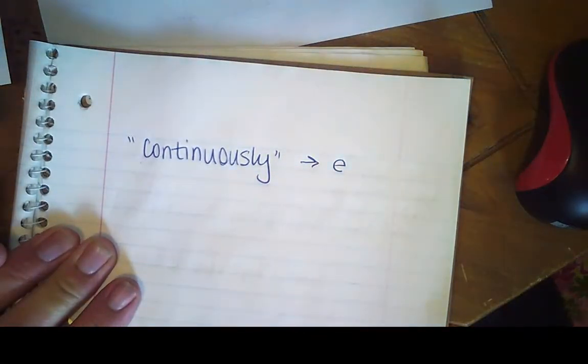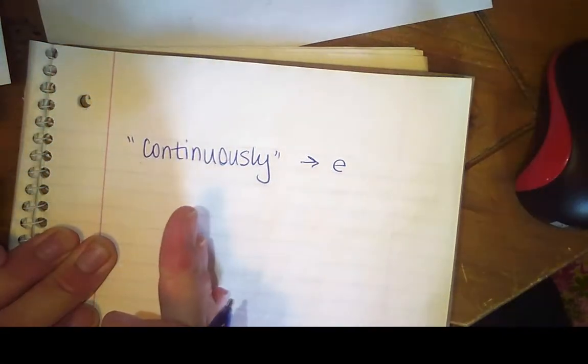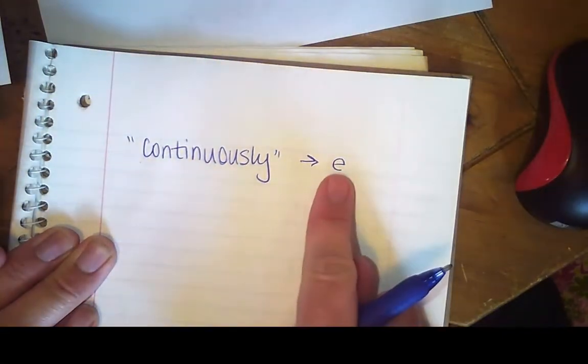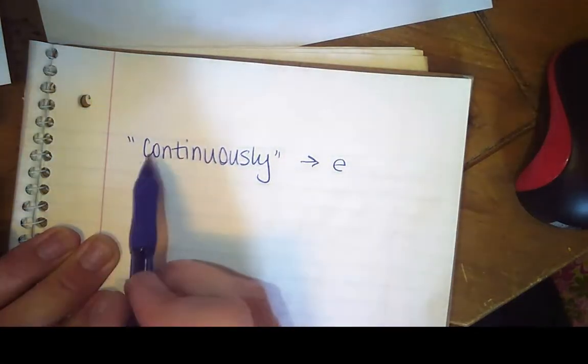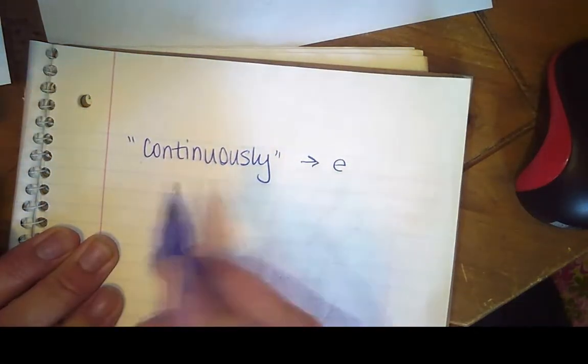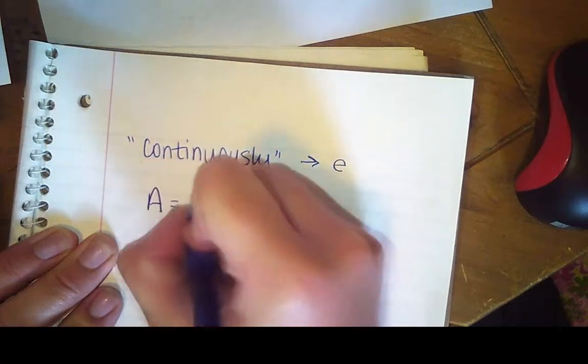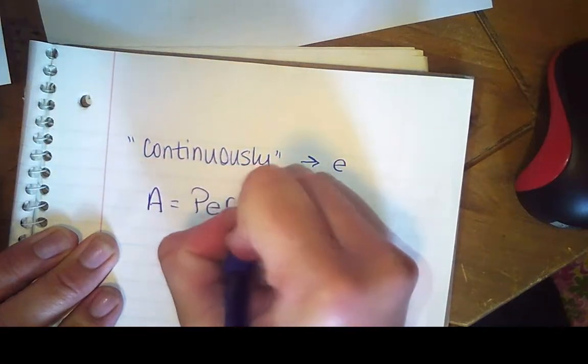And E is a constant. It's like pi. It generates for all eternity, never stops, never falls into a pattern of repetition. So it's an irrational number. But just like pi's job is to play with circles, E's job is to play with money. So as soon as you see that word, you immediately say, okay, this is my new equation.